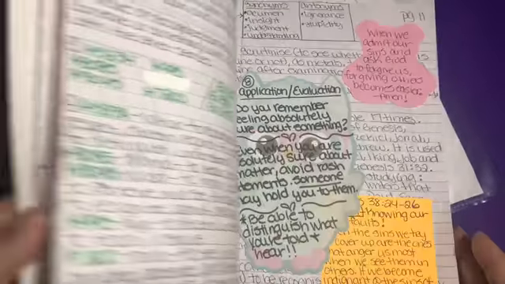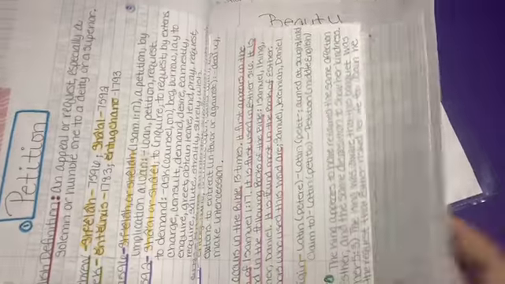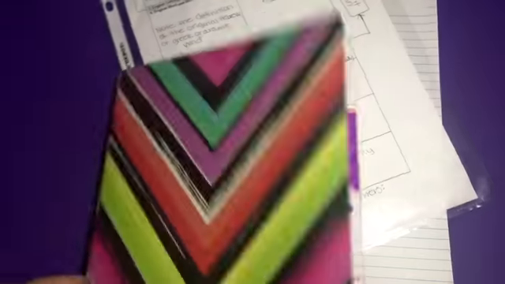You can do it in a notebook. You can definitely just write it on paper. This year I wanted to do everything on paper so I can put it into a binder. So that's what I'm going to be doing today. Sorry guys if the camera is moving.